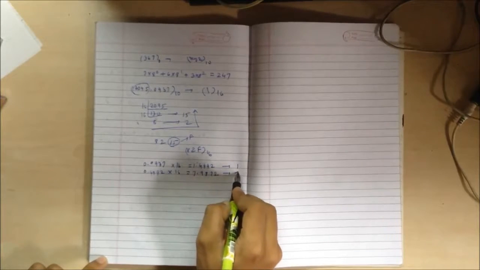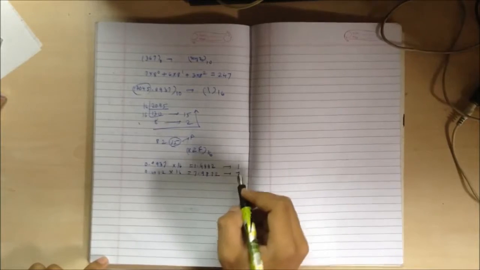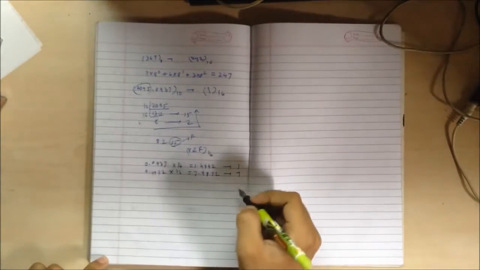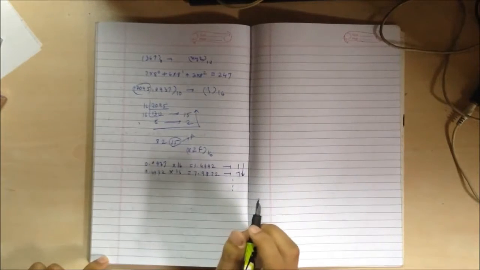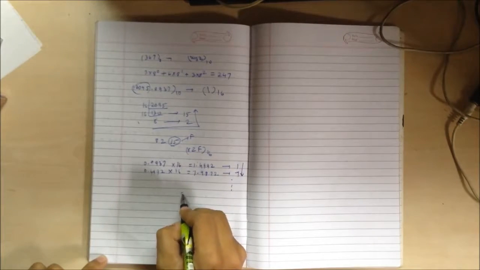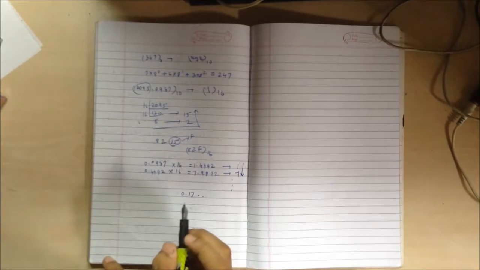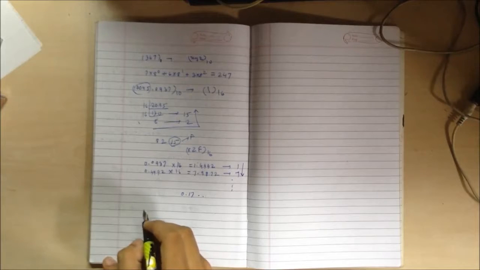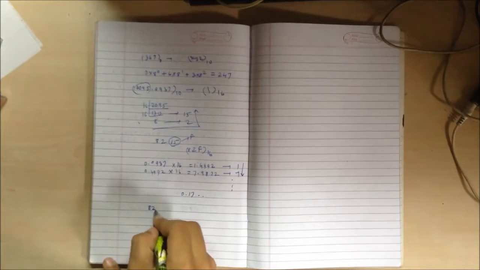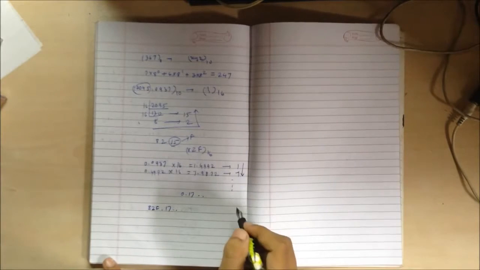We get 7, and we keep doing this for about 6 to 7 more times and keep writing the real part. So we'll get 0.17 something. So the equivalent number in the hexadecimal system will be 82F.17 and the rest calculated.